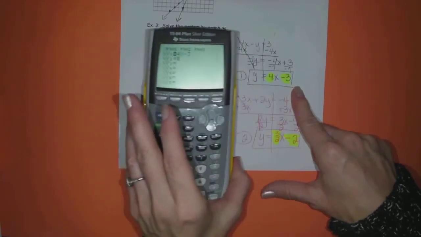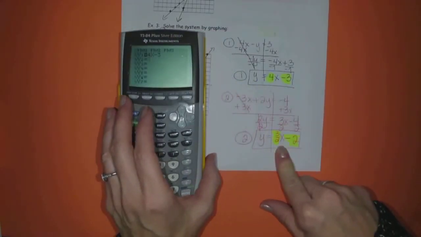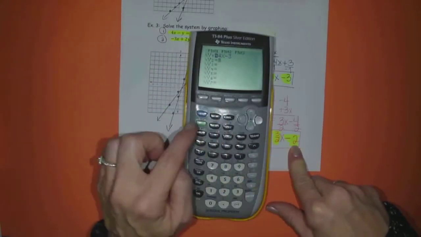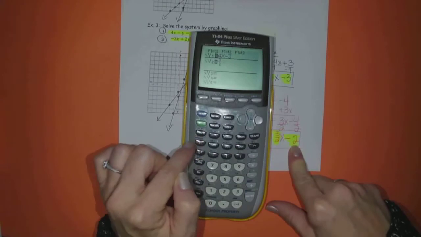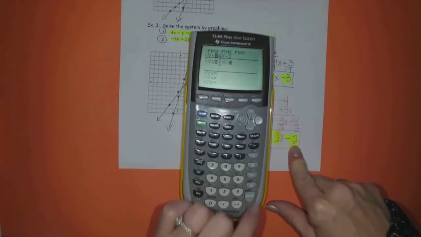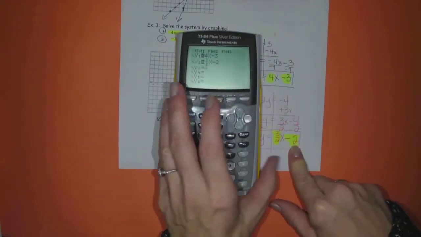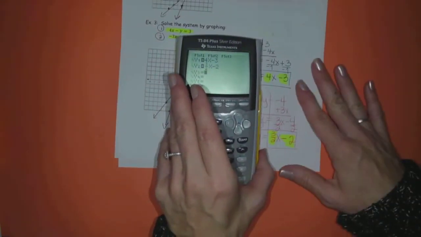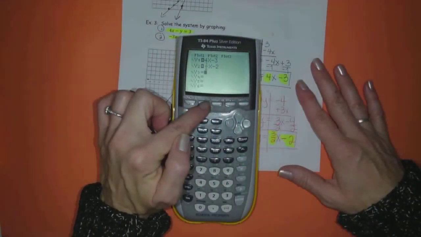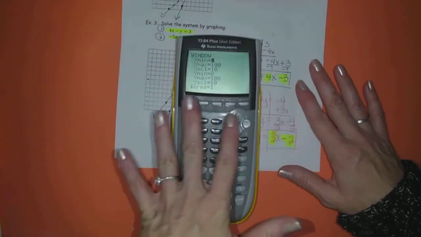And in y2, 3/2 x minus 2. Okay, now we're going to check our window. Can you guys see that? There's a bit of a glare on there. We're going to check our window. I want you to press window, and mine's a mess.